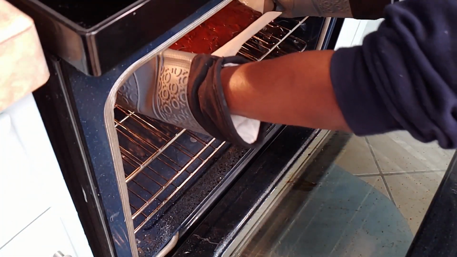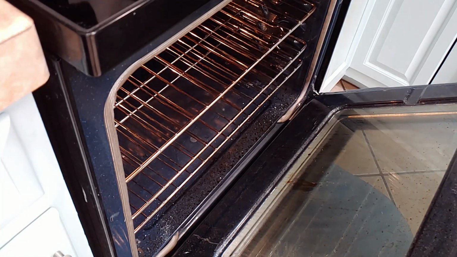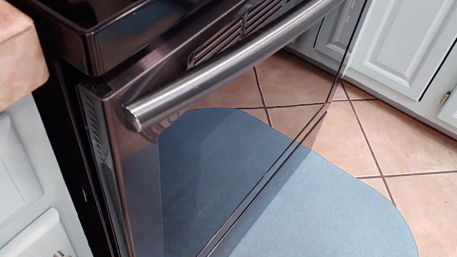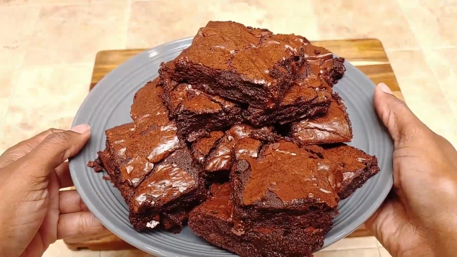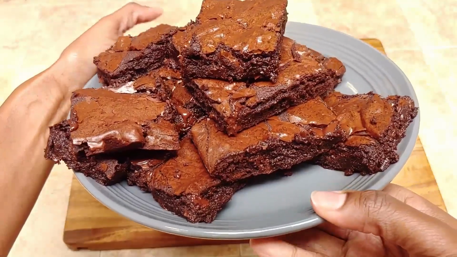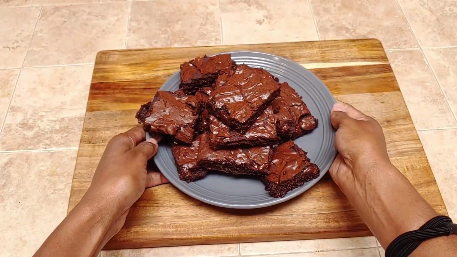And you want it to be where when you stick a toothpick in the middle, it comes out with still a little bit of wetness and crumbs to it. You don't want it completely dry. And here it is, the final result. Some delicious, fudgy, chocolatey, crispy on top, but ooey gooey and chewy in the middle brownies.